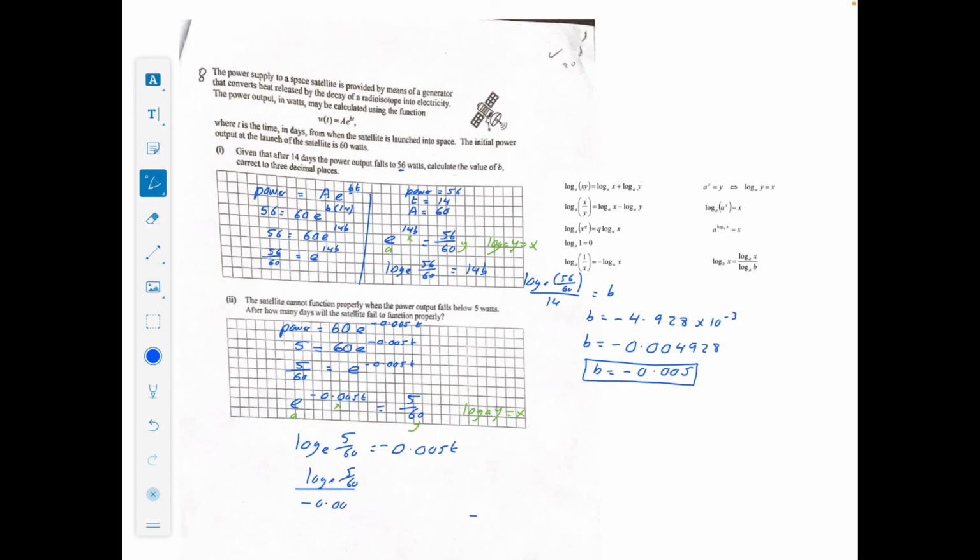Divide both sides by minus 0.005, so t is equal to 496.98. So the power will equal 5 when time is 496 days, 0.98.